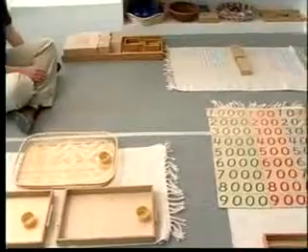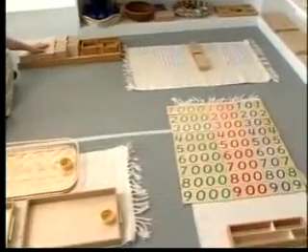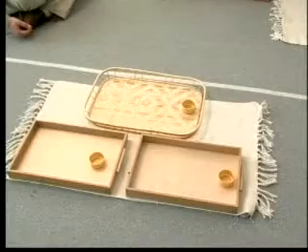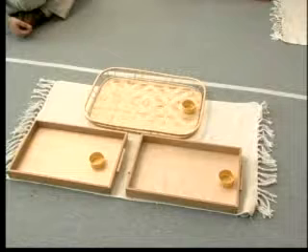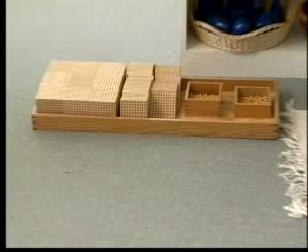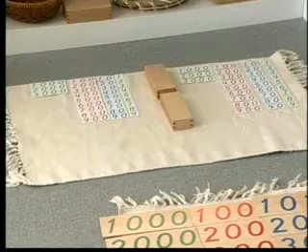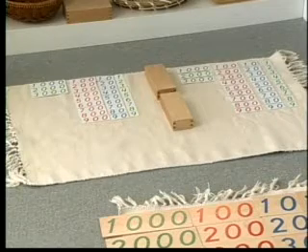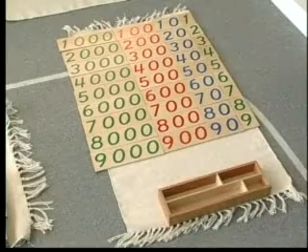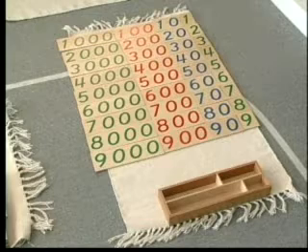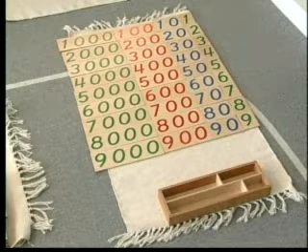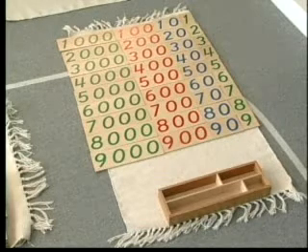Here we see the layout for a golden bead addition lesson. There are 3 trays, 1 for each of the add-ins and 1 for the sum. There is a store of beads for the students to draw upon. The store is normally kept on the shelf during this presentation. There are large and small number cards, with the small cards being used for the add-ins and the large cards for the sum. Unlike most other materials, Golden Bead addition is only done with the teacher involved.